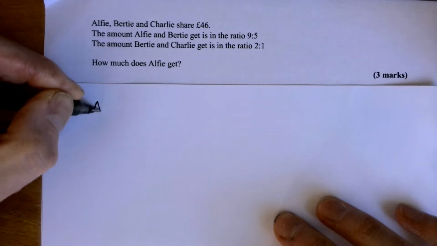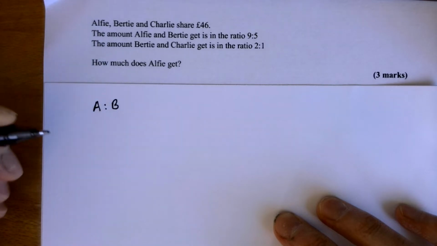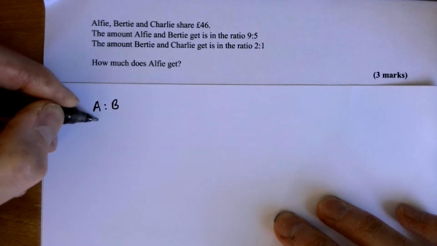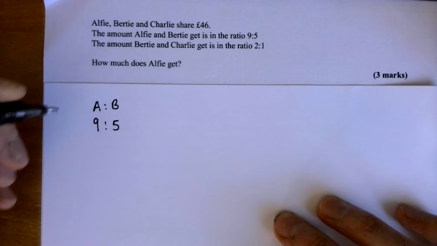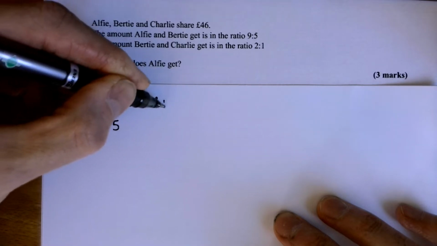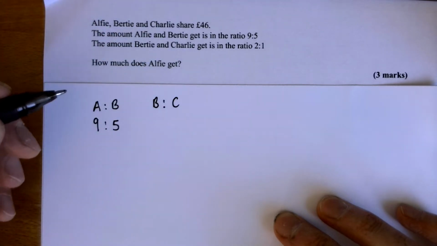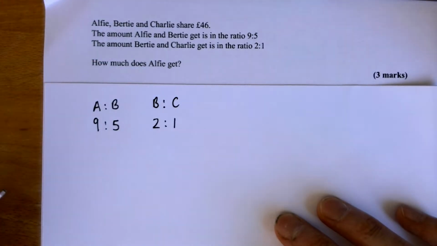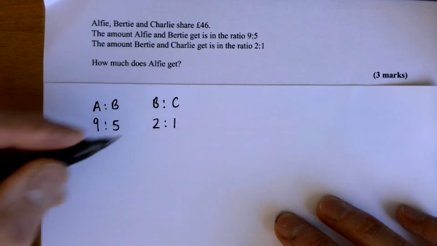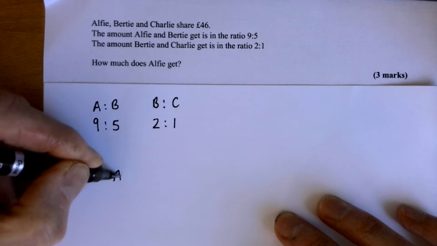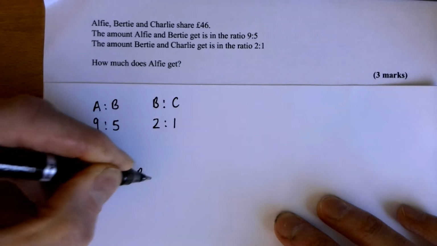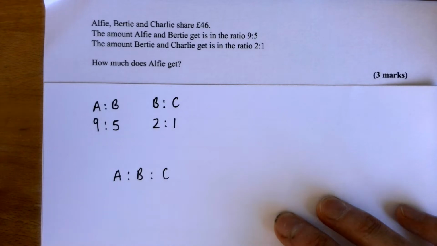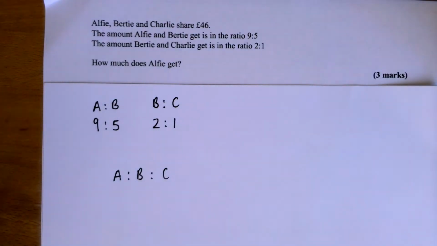So Alfie and Bertie share their money in the ratio 9 to 5, but Bertie and Charlie share their money in the ratio 2 to 1. And what I want to do is combine these 2 ratios into 1 ratio, so I know how Alfie, Bertie and Charlie shared it. And well done, I'm sure some of you would have got this. The secret lies a bit like a common denominator problem.